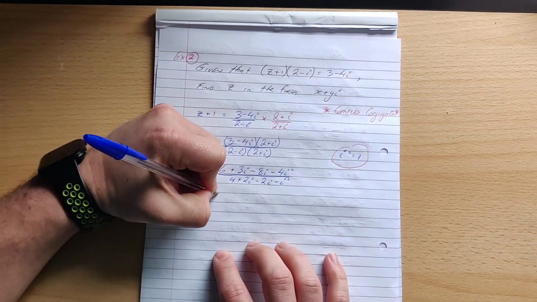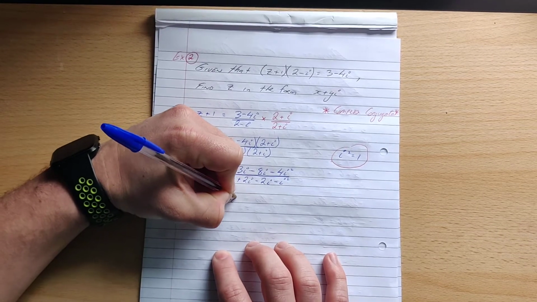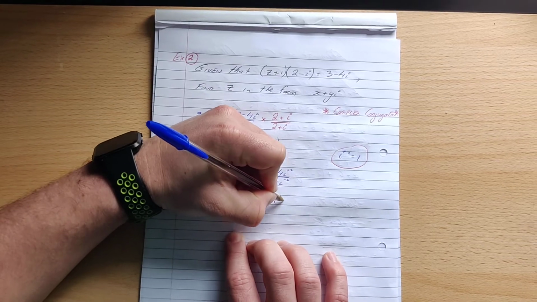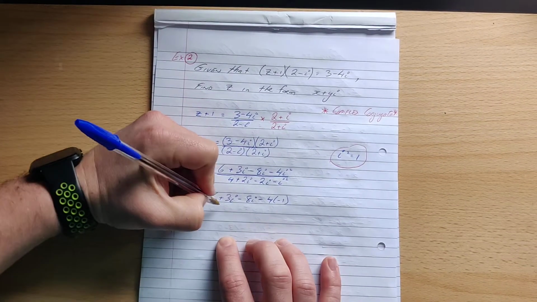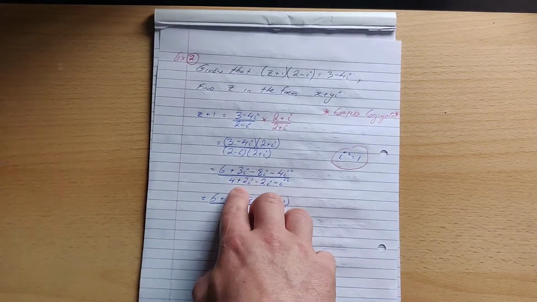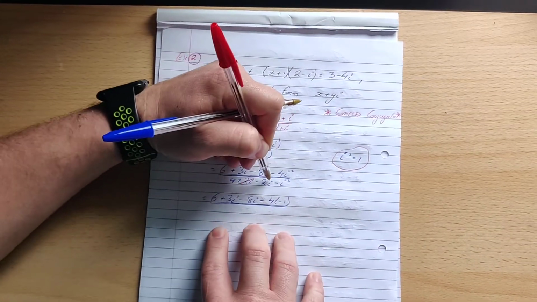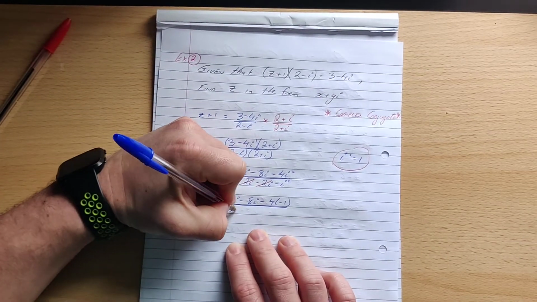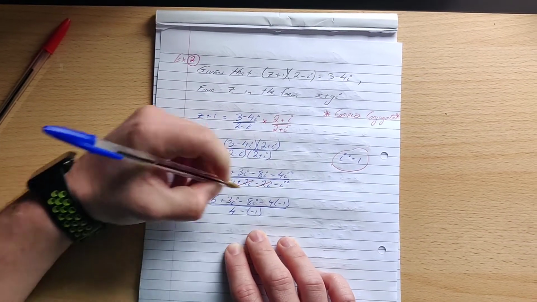So now we've got 6 plus 3i minus 8i minus 4 times minus 1, all divided by, plus 2i minus 2i, cancel. So we have 4 minus 1.